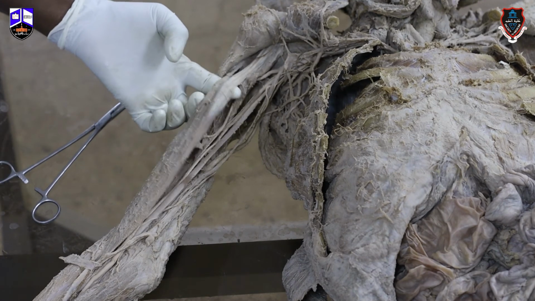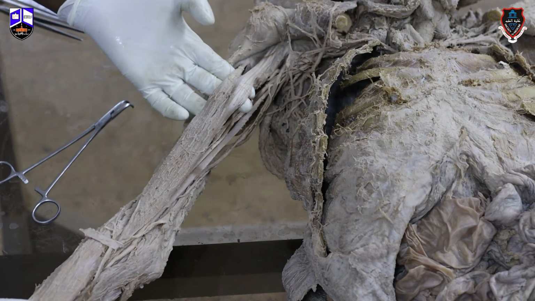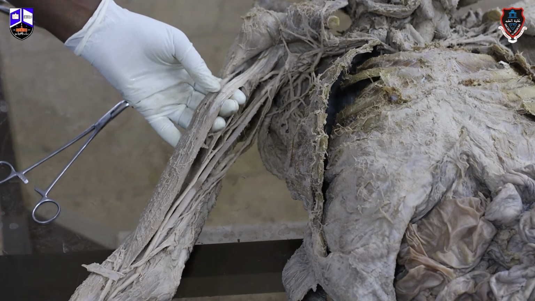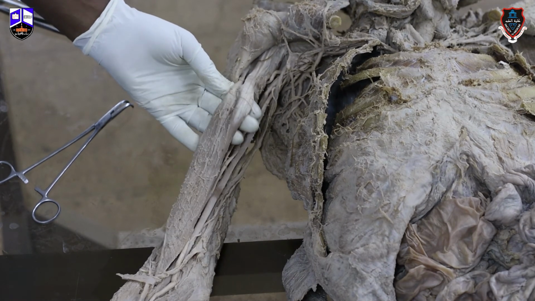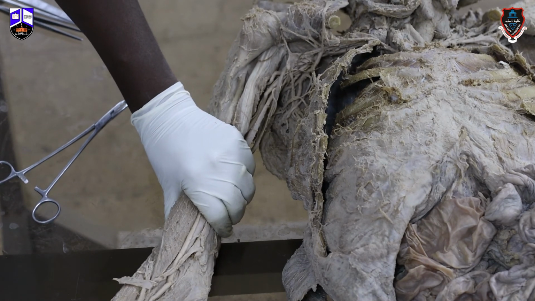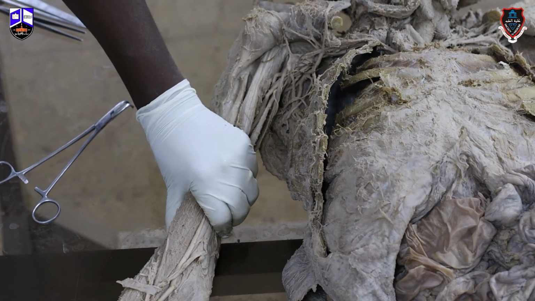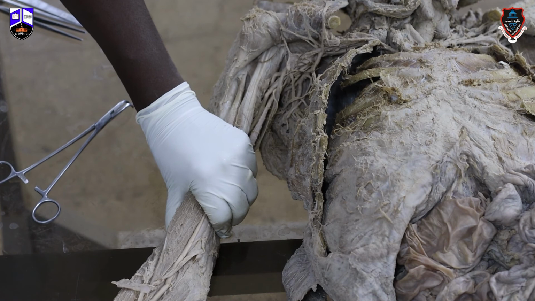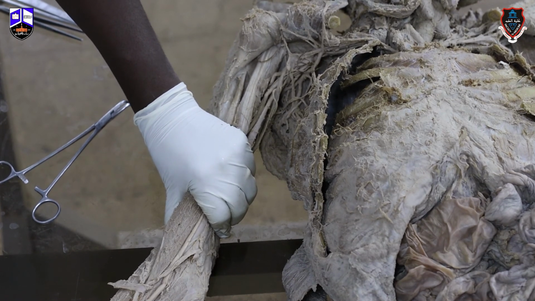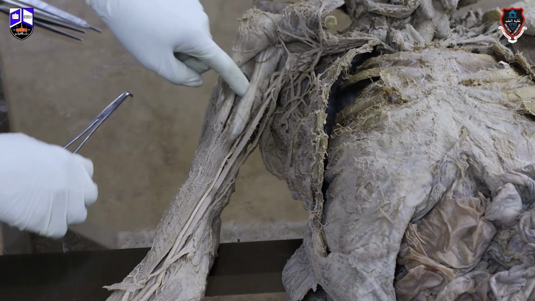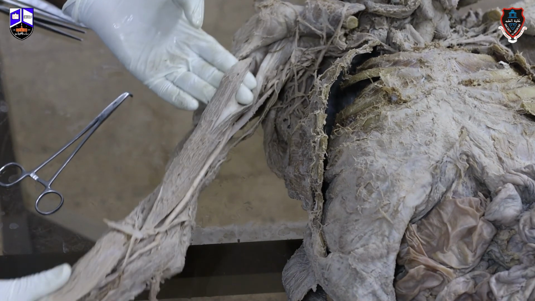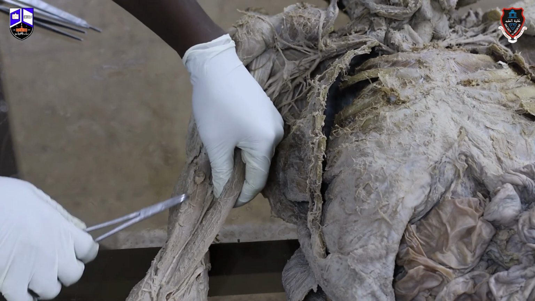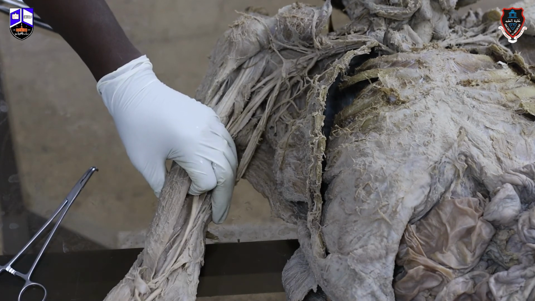The biceps action is flexion at the elbow joint, and it has another action which is supination, this action. In addition, the long head causes flexion at the shoulder joint. The brachialis flexes the elbow joint.